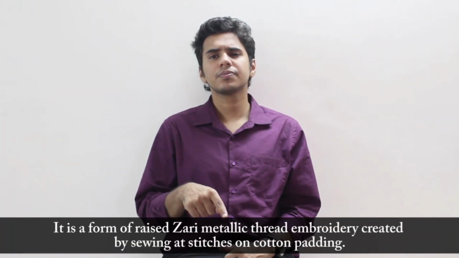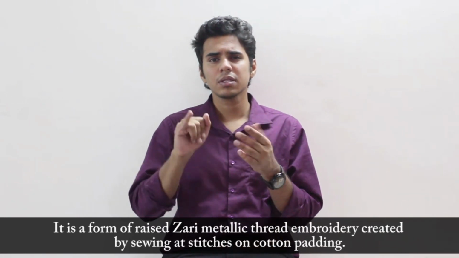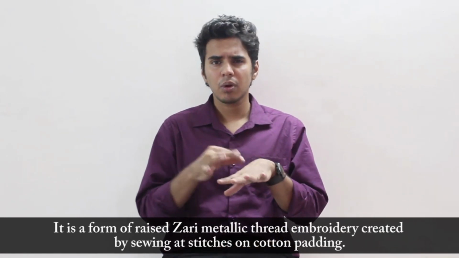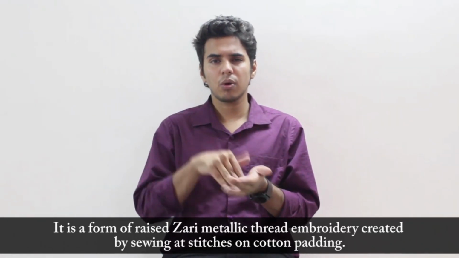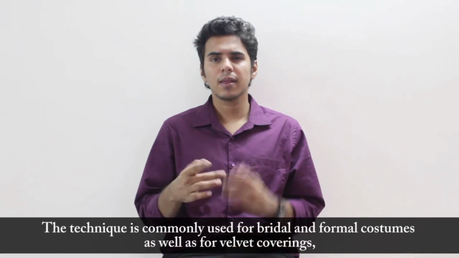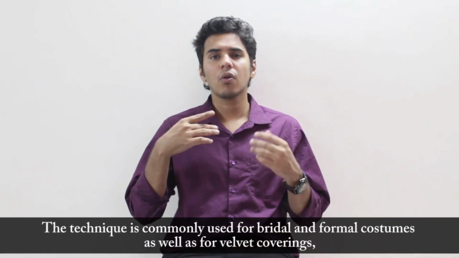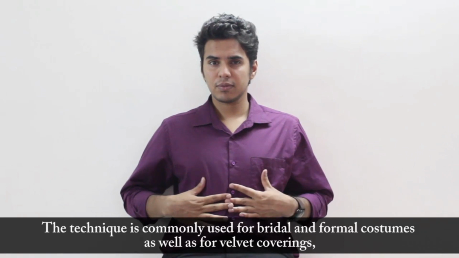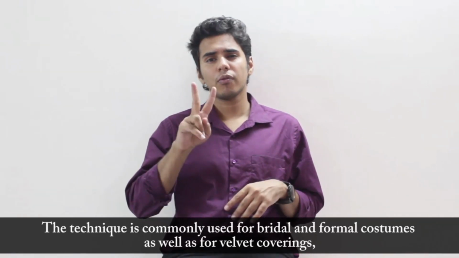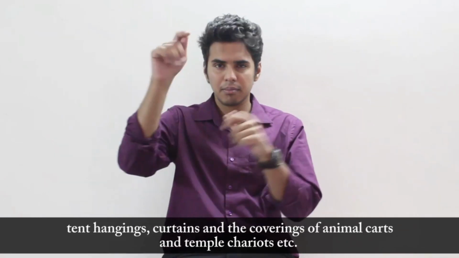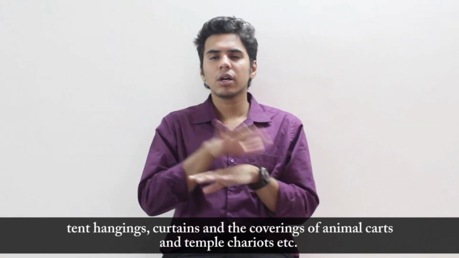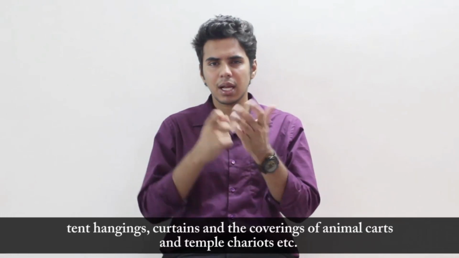Number 2. Gijai Karchobi. It is a form of raised zari metallic thread embroidery created by sewing flat stitches on cotton padding. The technique is commonly used for bridal and formal costumes as well as for velvet coverings, tent hangings, curtains, and the coverings of animal carts and temple carryouts, etc.